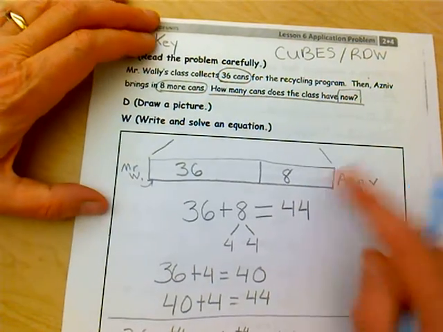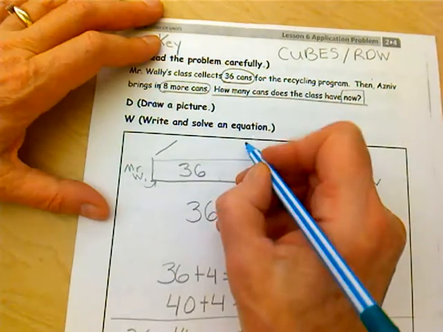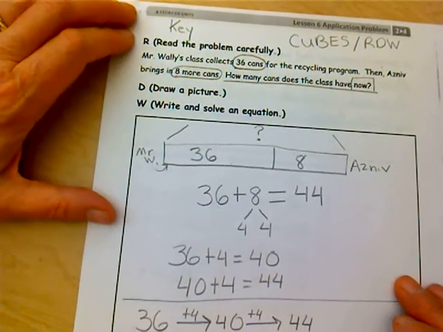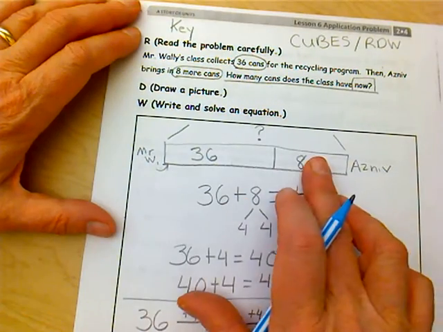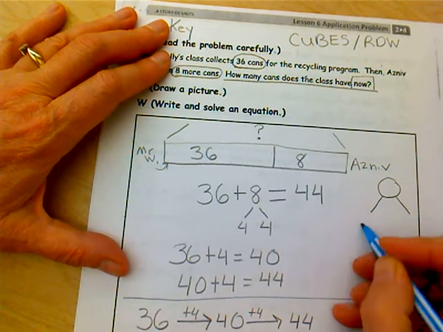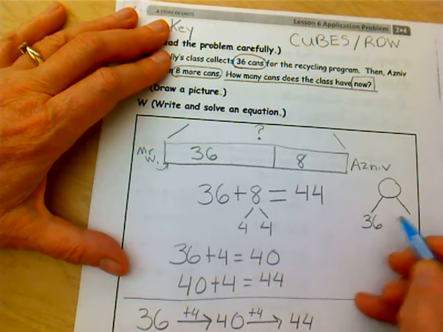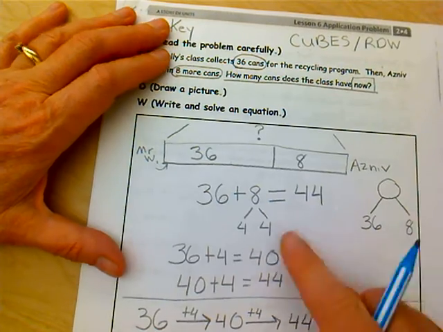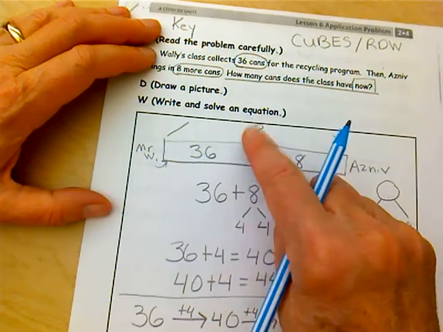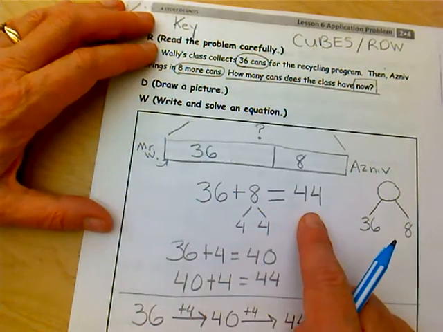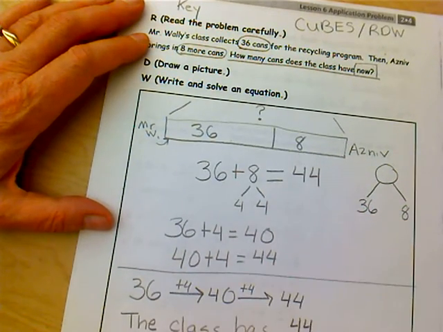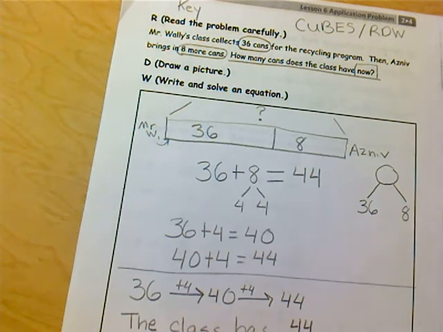And if you're trying to find out what the total number of cans is that they have for now. So obviously, because we're going to be looking for a total, we know that we had 36 to begin with, and 8 more were brought in, and we need to find out the total number of cans that we have. So this would be an addition problem. Hopefully you did it with addition.